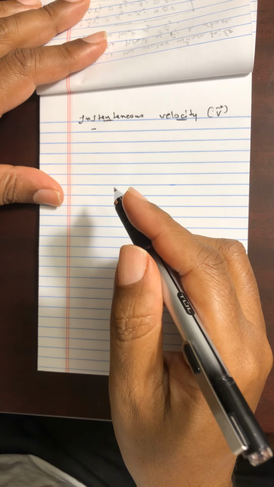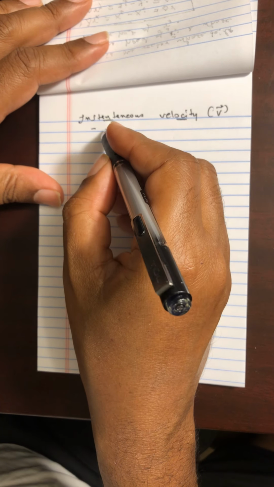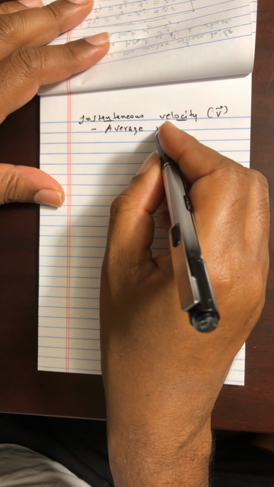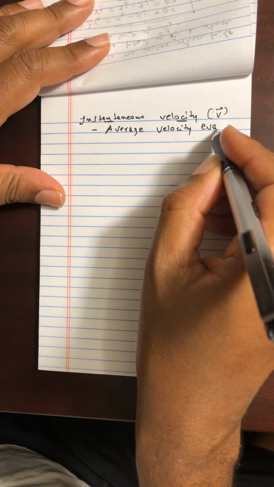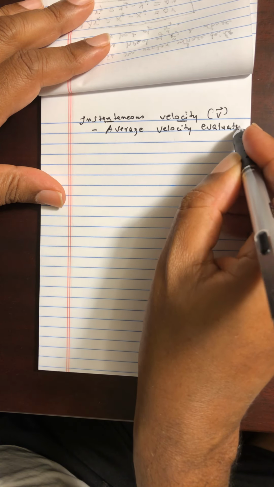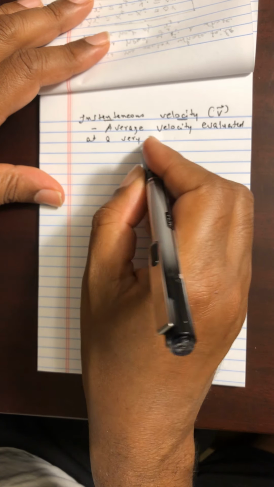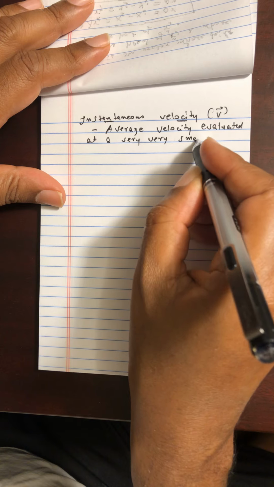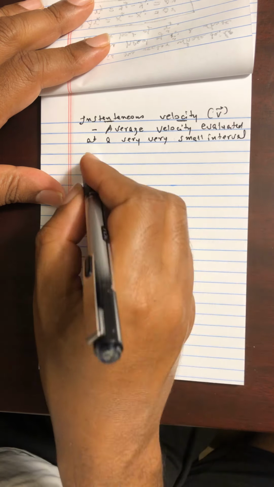You can say it's average velocity evaluated at a very small, or infinitesimally small, interval of time.